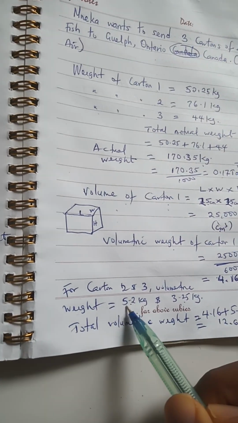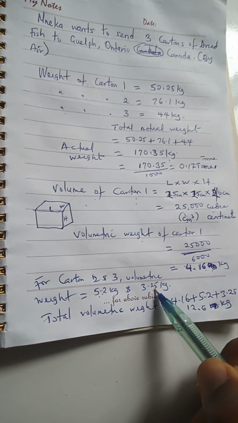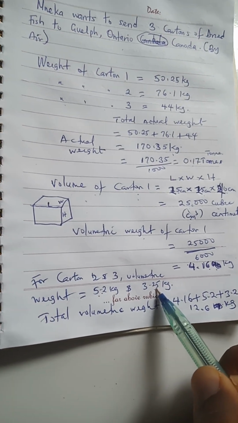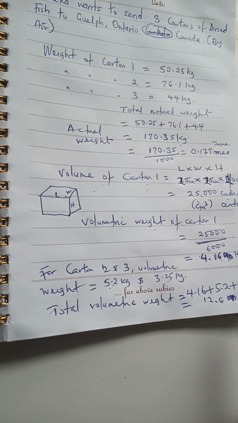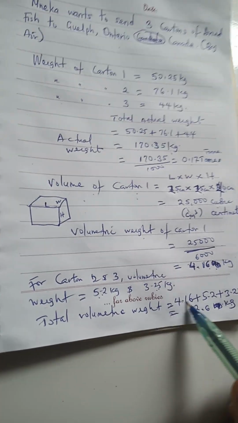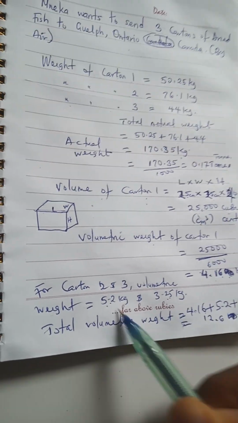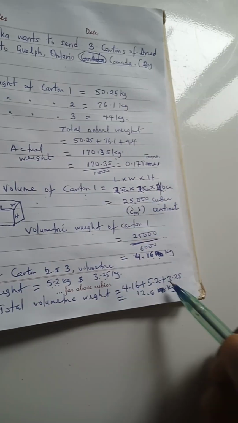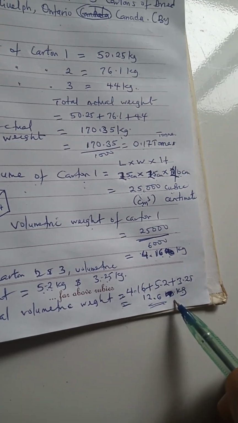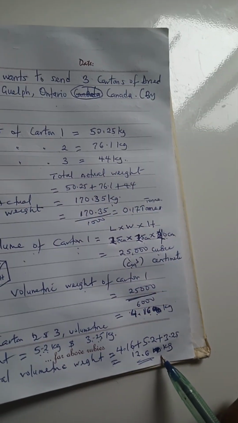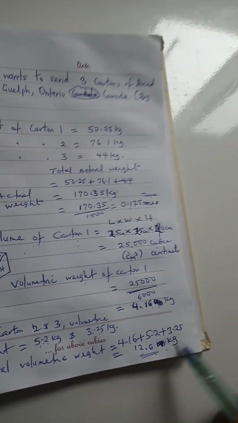Then I have calculated the second one to be 5.2. I have calculated the third one to be 3.25. So now you add the three together. So total volumetric weight is 4.16 plus 5.2 plus 3.25, which equals 12.6 kg. That's my volumetric weight.